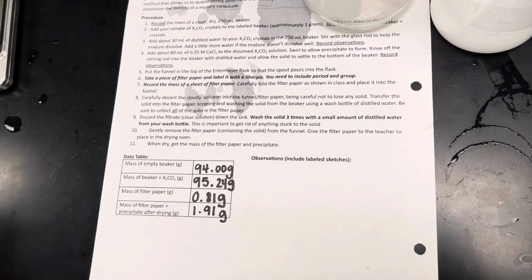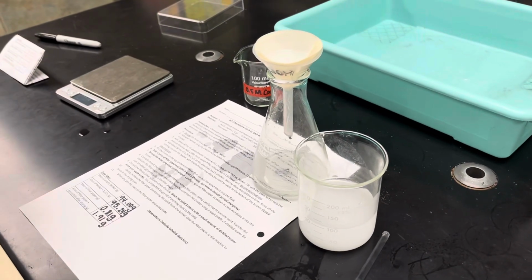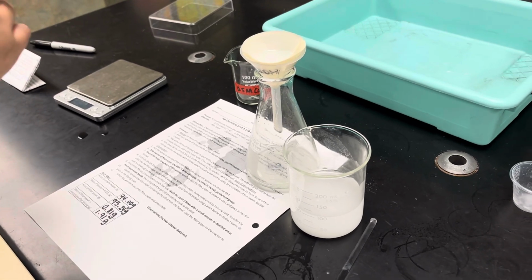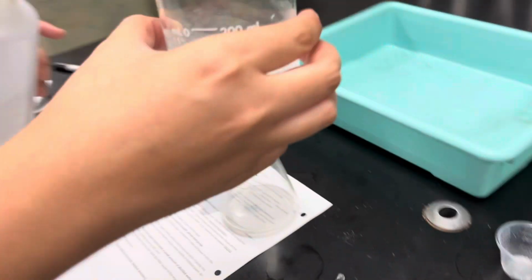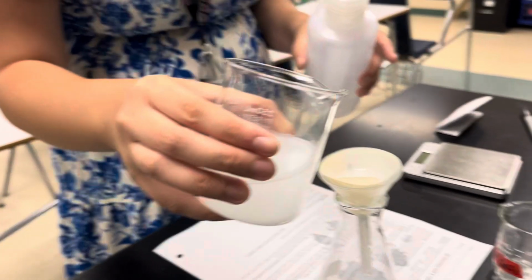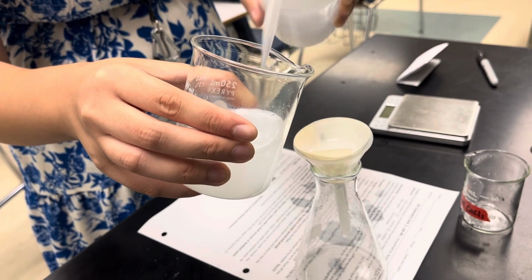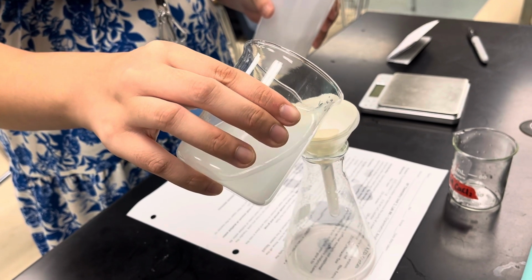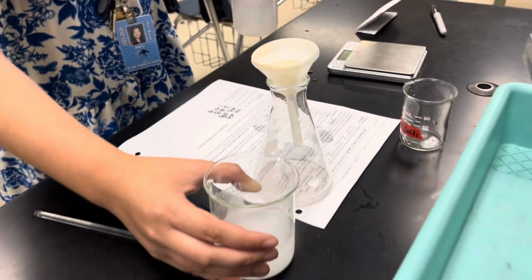A couple things you have to know about this lab that you kind of can't see because it's in a video is you need to make sure that all of the precipitate actually makes it into the funnel. So a common mistake people make is they accidentally leave some on the sides of the beaker. There's a lot of cloudy stuff on the beaker. You need to do your very best to wash it as well as you can so that there's nothing cloudy on the beaker. And then make sure all of it gets into the funnel. Otherwise, you're losing some in the beaker, right?